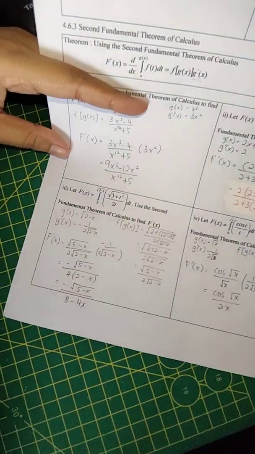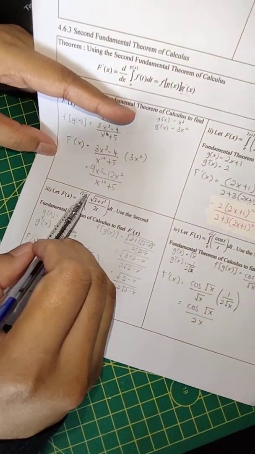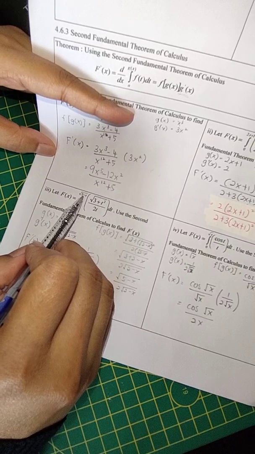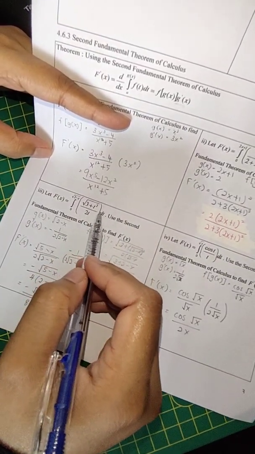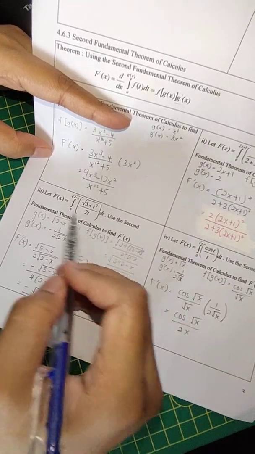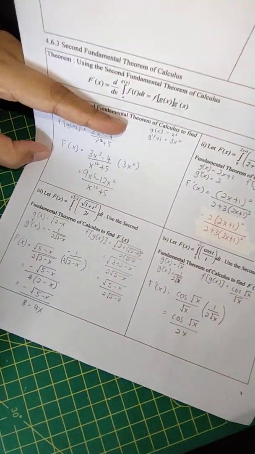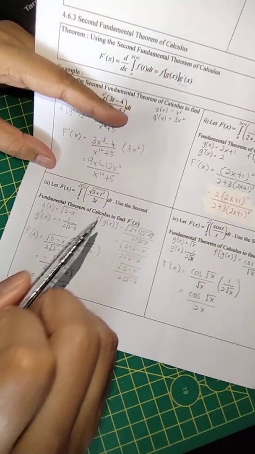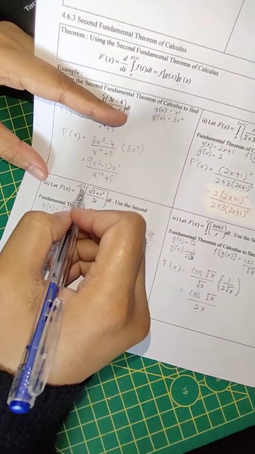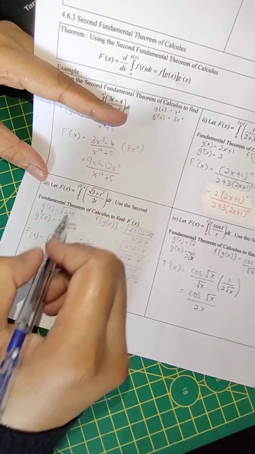Okay, third Roman. So let F(x) equal to integration from 0 to square root 2 minus x, square root 3 plus t squared over 2t dt. Use the second fundamental theorem of calculus to find capital F prime x. So first identify dulu g(x). So g(x) adalah limit yang paling atas, which is square root 2 minus x.